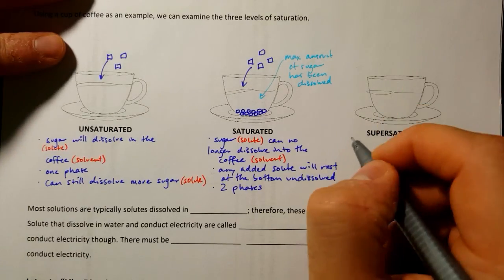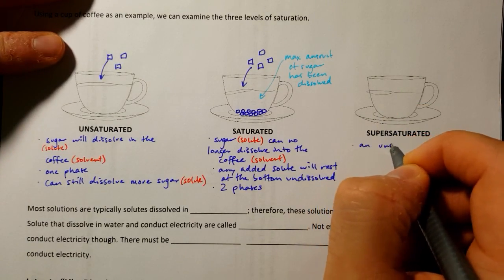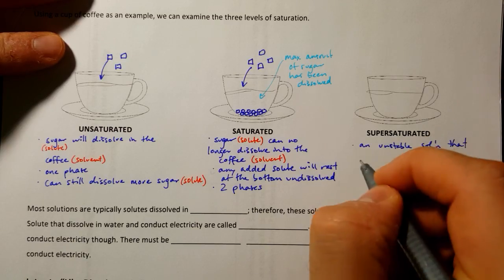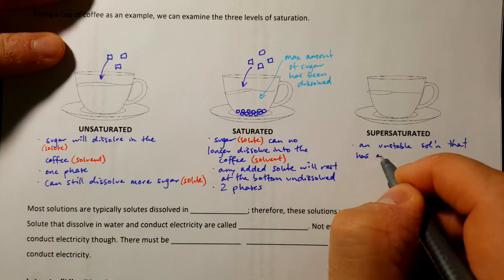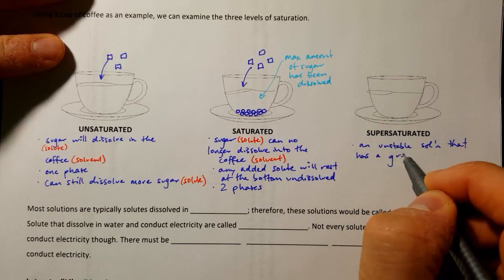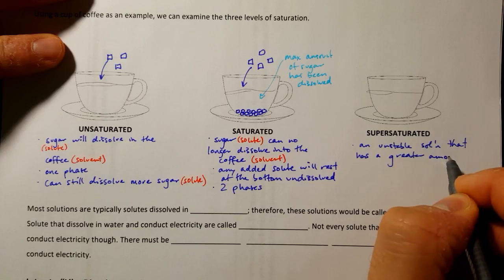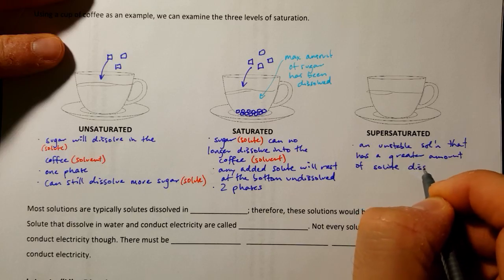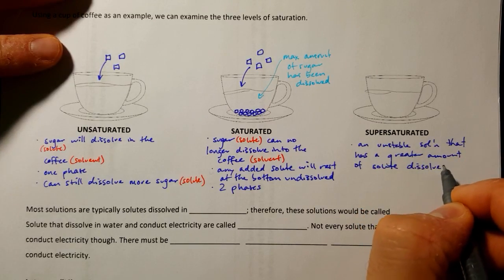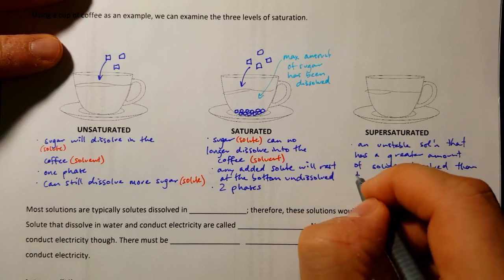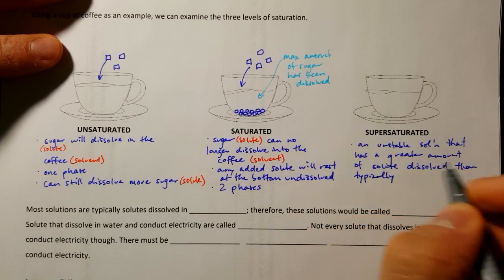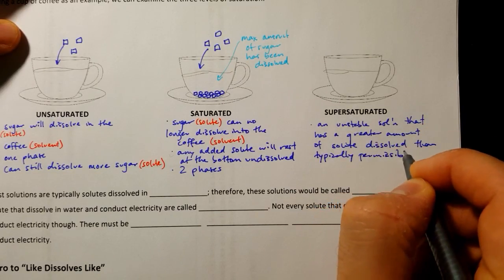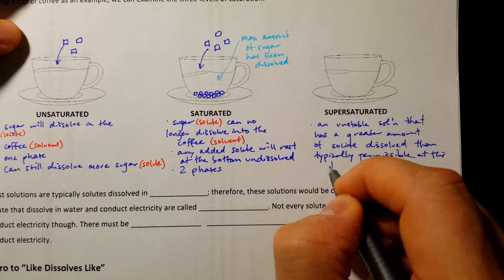So this ends up being an unstable solution that has a greater amount of solute dissolved than typically permissible at this temperature.